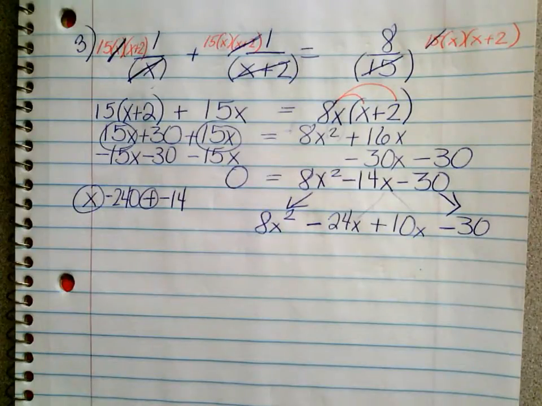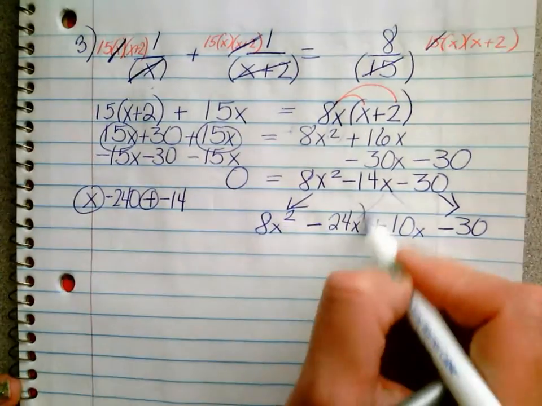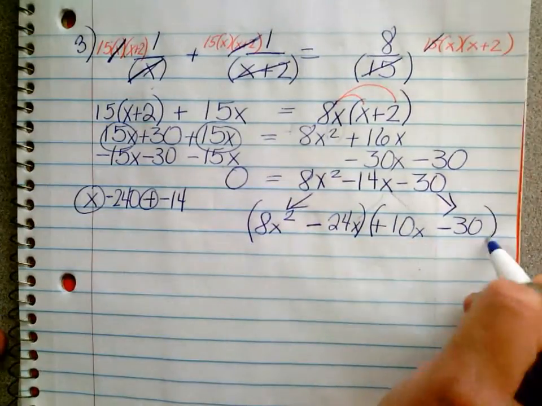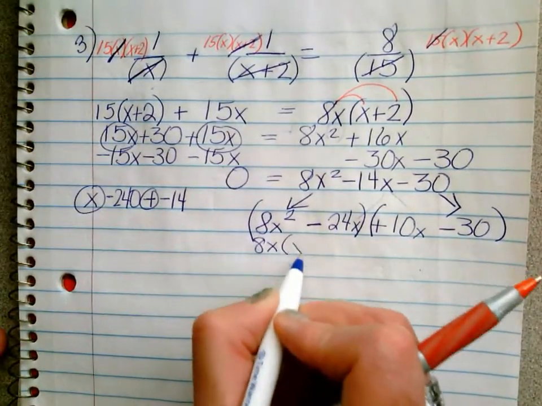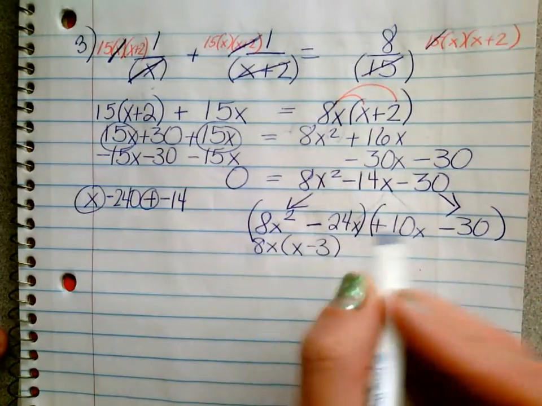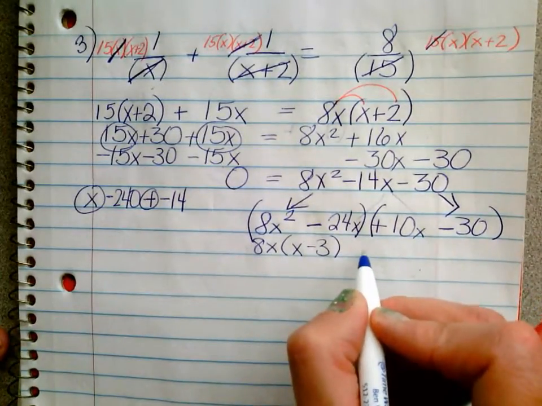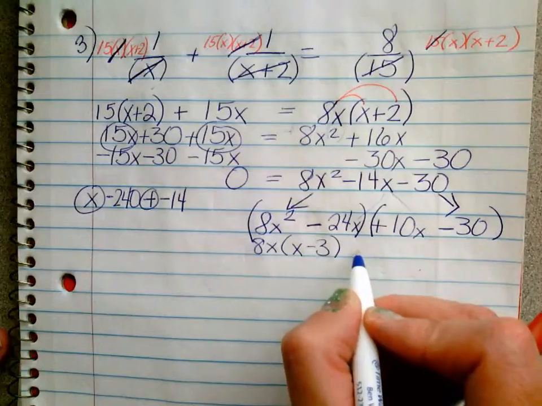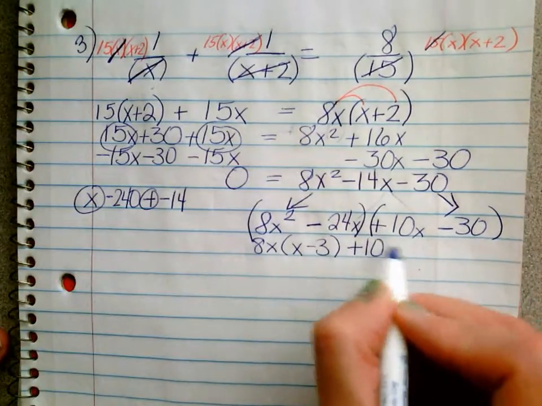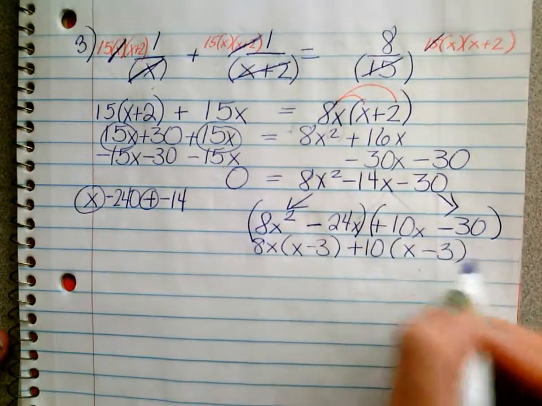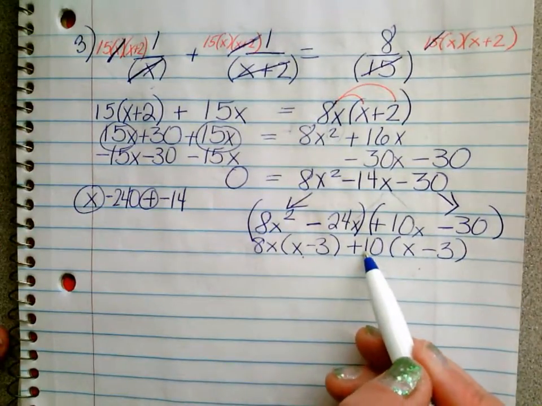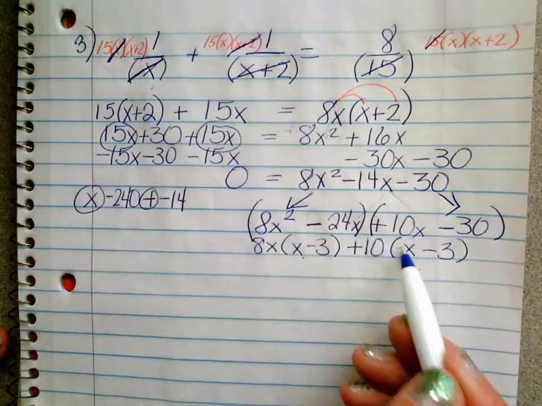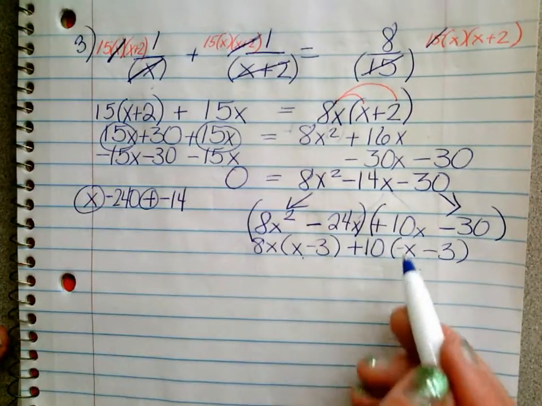Group factor and solve for 0, or group, pull out and solve for 0. So 8x, x minus 3, plus 10, x minus 3. Again, I wanted to keep x minus 3, so that's why I chose a positive 10. If I made the 10 negative, it would be negative x plus 3, and that's not what we want.